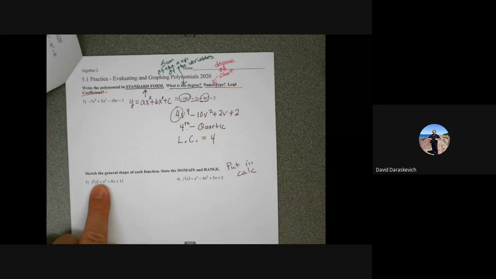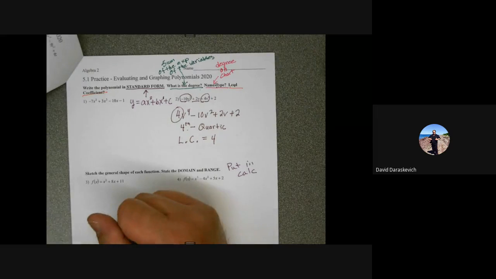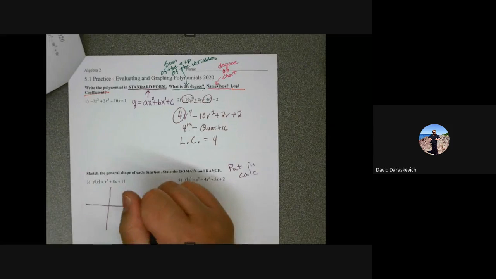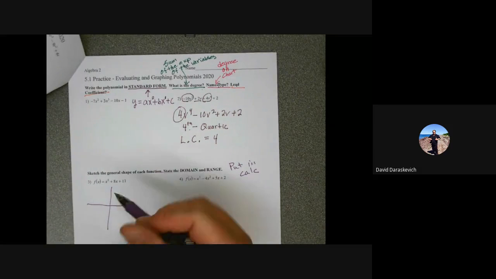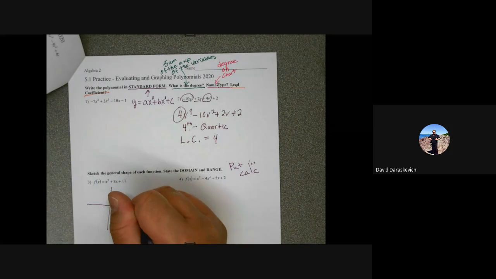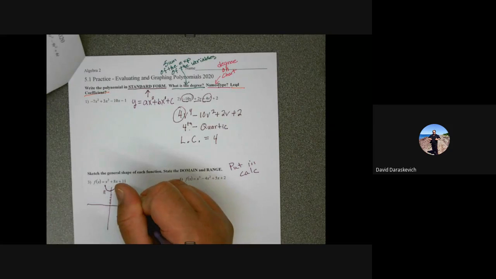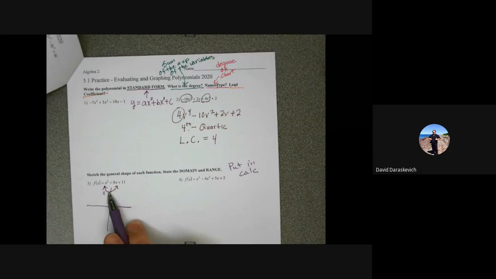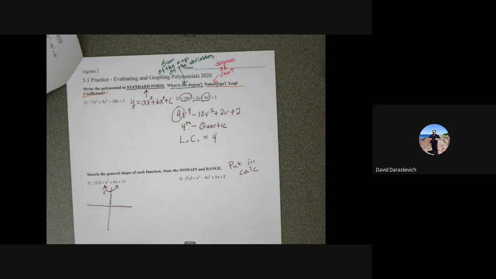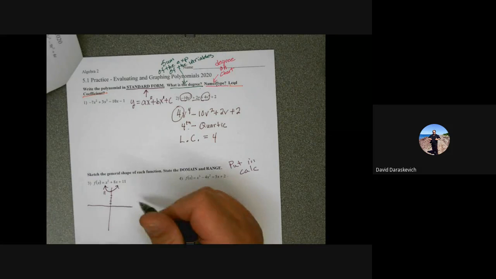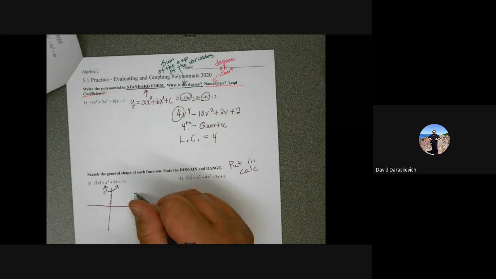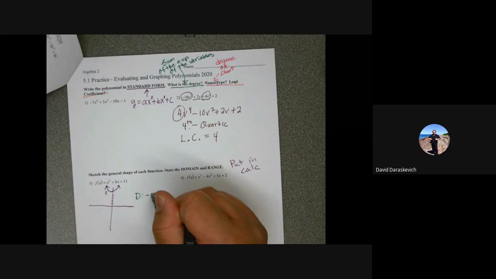Okay, this is a quadratic, so it's some type of parabola, where it's up 11. Now I'm all the way up here at 11, and I know that it opens up somehow. If I were to put that in the calculator, I'd have something a little more accurate. But the domain and range, don't forget, for all parabolas in this course, domain is negative infinity, positive infinity.